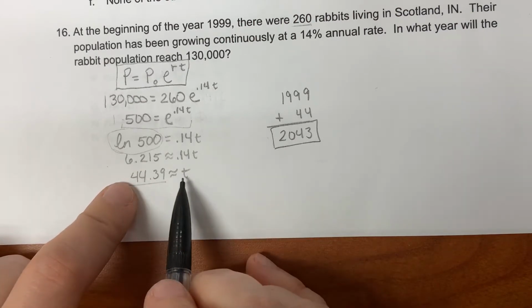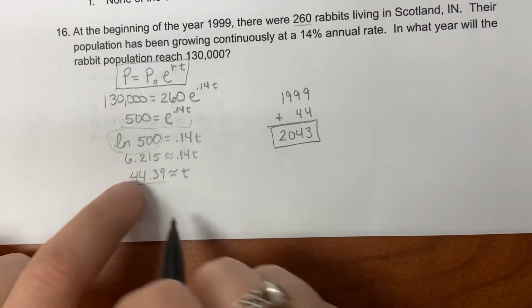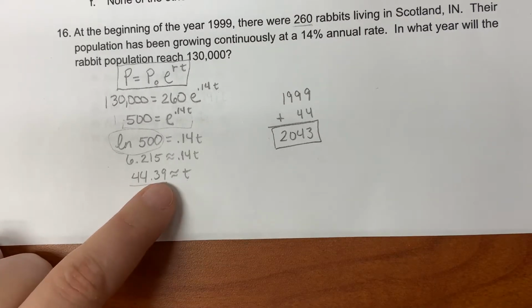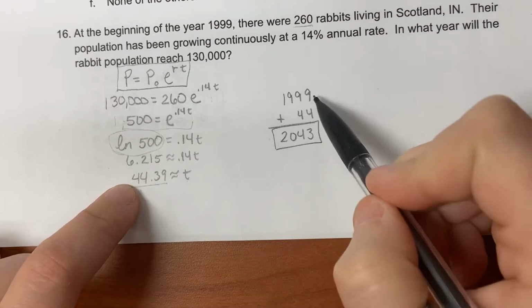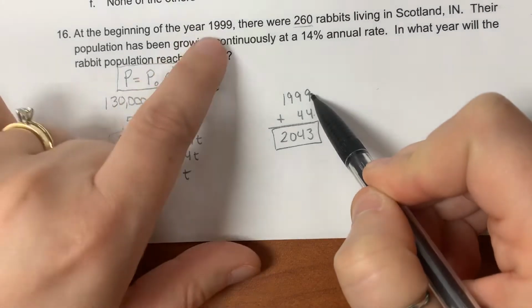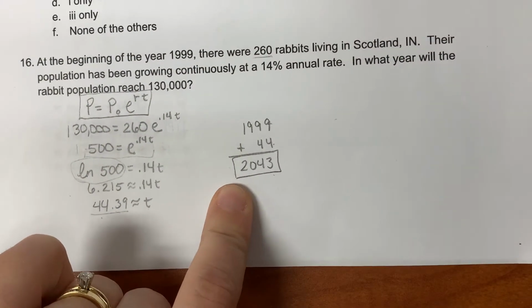So what this tells me is how much time had gone by. So time going by is about 44 years. I rounded down because this was not 5 or bigger. So about 44 years. If I added 44 years to my starting year, which was 1999, that gave me the year 2043.